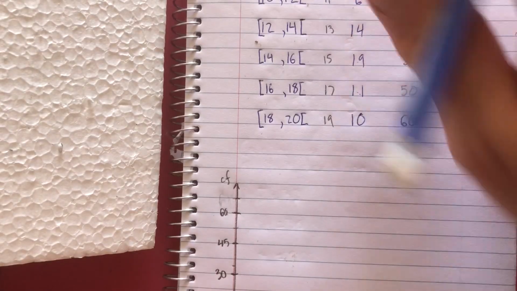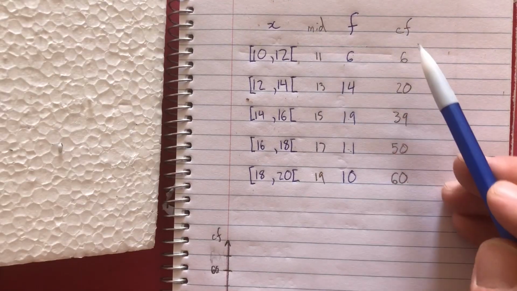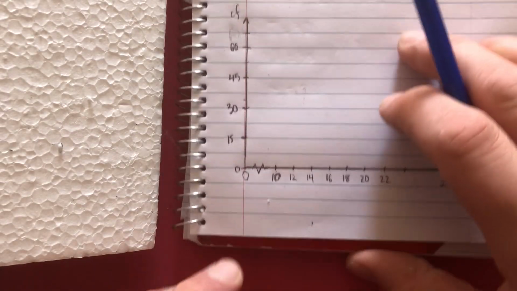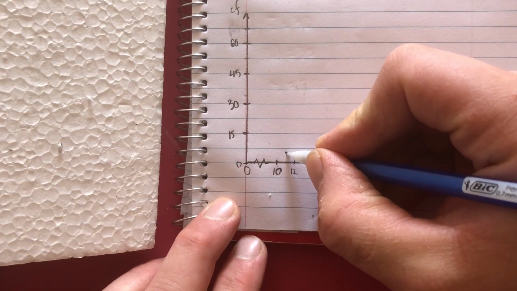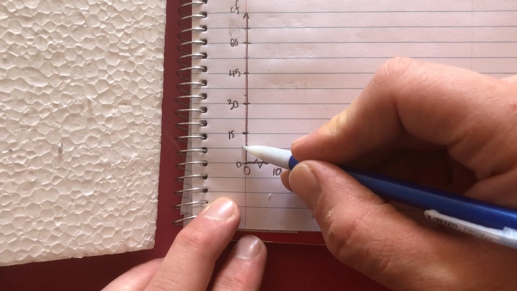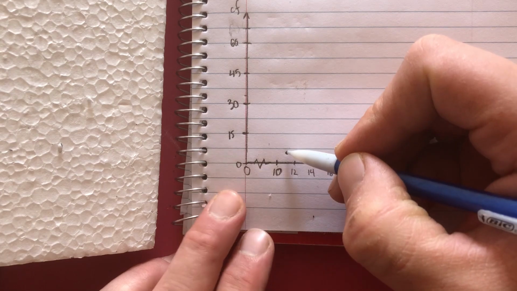I'm going to go ahead and plot points. Now the points I'm going to plot come from my mid-interval value and my cumulative frequency. So at 11, I'm going to plot 6. So 11 would be here, and 6 would be somewhere in between. Because remember, between 0 and 15 is about 7.5, so 6 would be somewhere close to that.